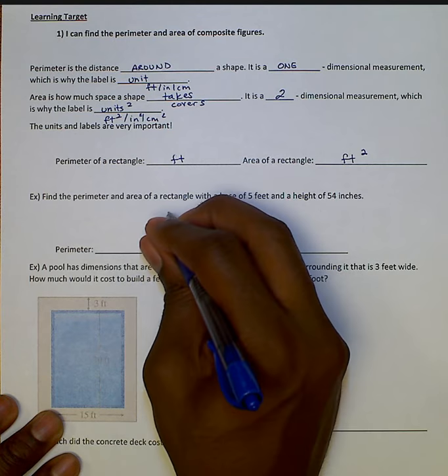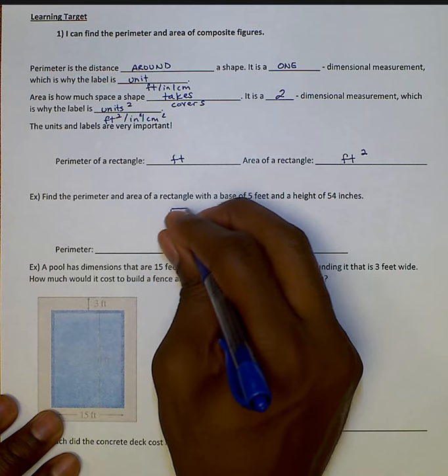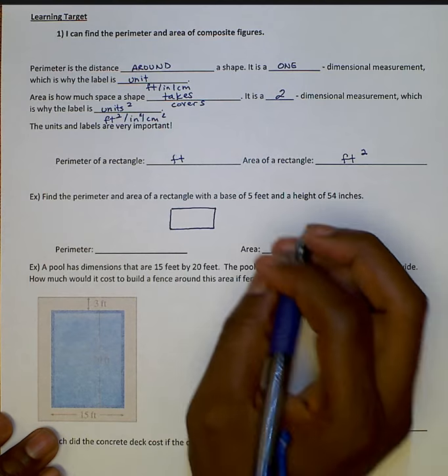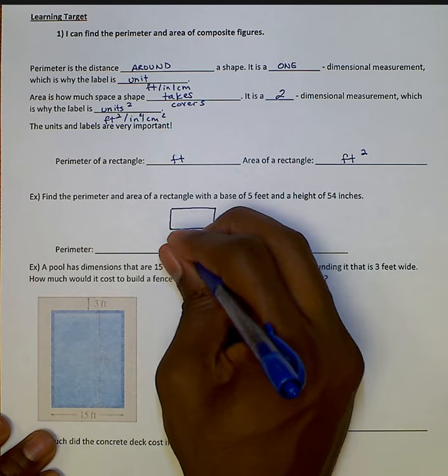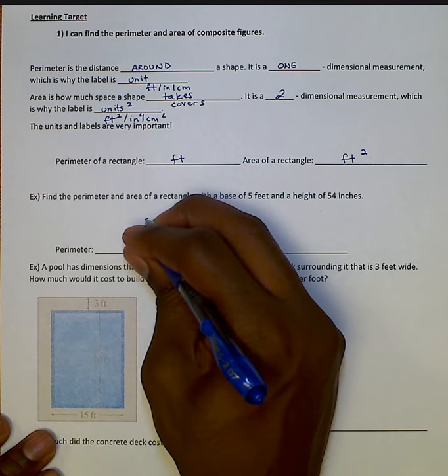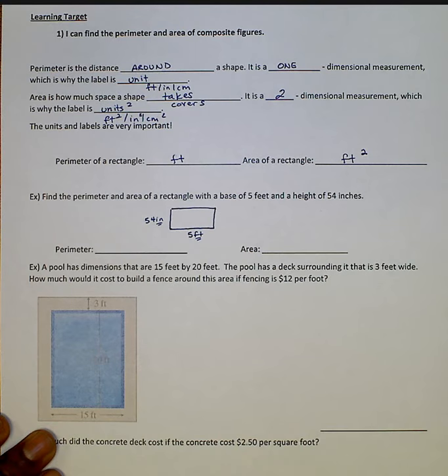So let's look at this example. Find the perimeter and area of a rectangle with a base of 5 feet and a height of 54 inches. A couple things I noticed up front. They tell us that our base is 5 feet. They tell us that our height is 54 inches. Always pay attention to the units, because the units are important. One is telling us in feet, one is telling us in inches.